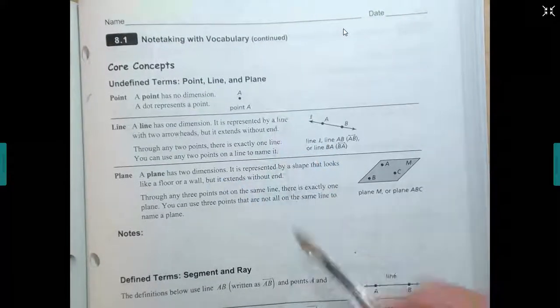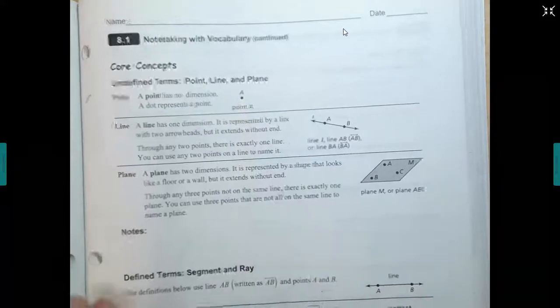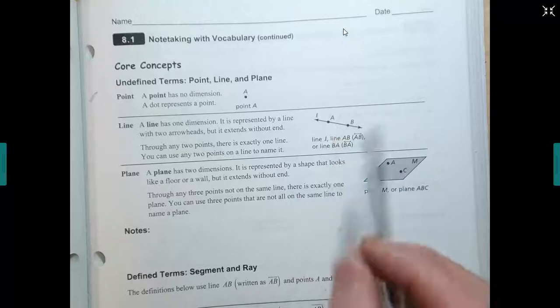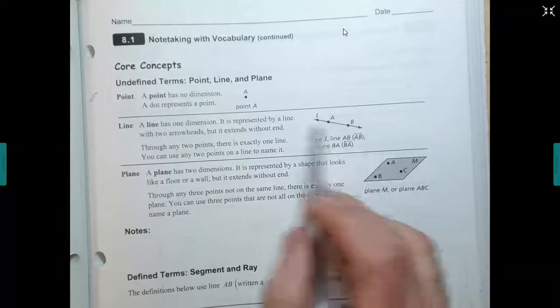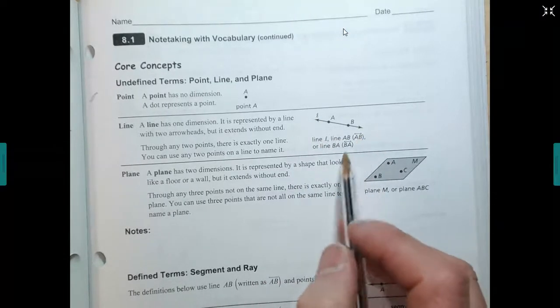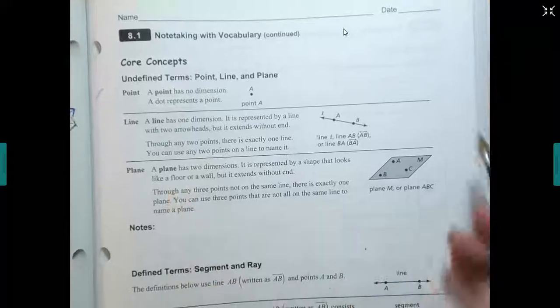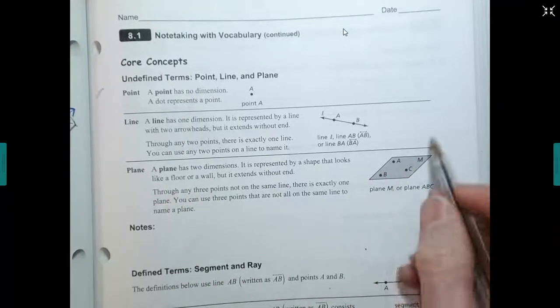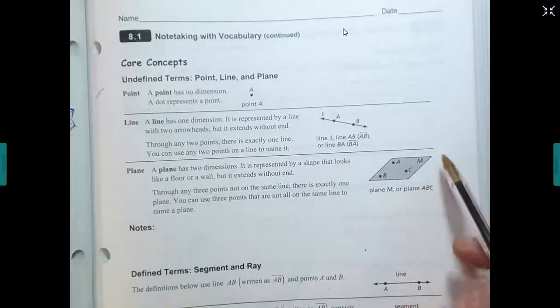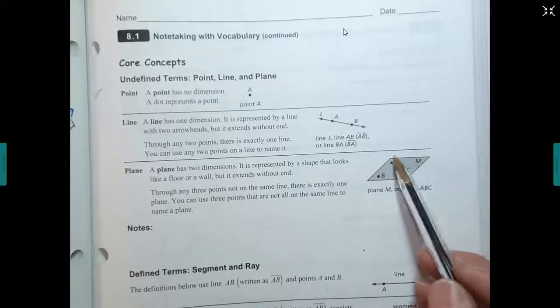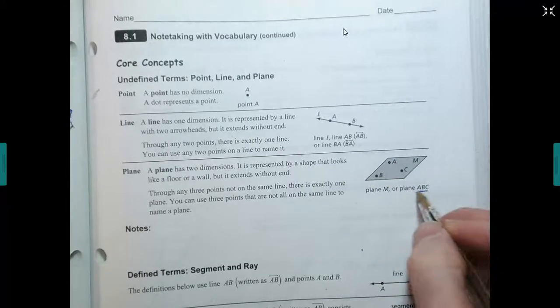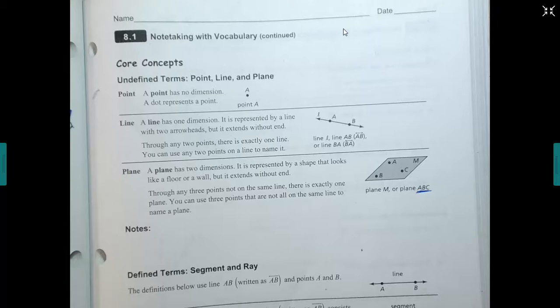A point, there's just a point. A line has 1 dimension. It's got length, and it's represented by 2 arrowheads. A plane has 2 dimensions. It's got length and width. It's represented by a shape that looks like this, and you label it with three letters.